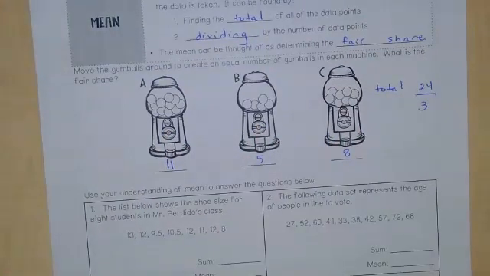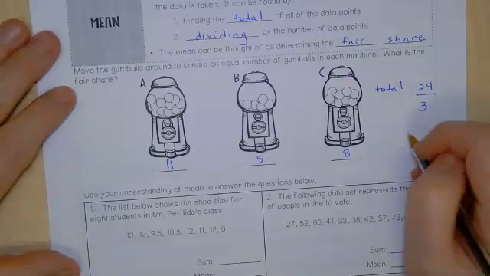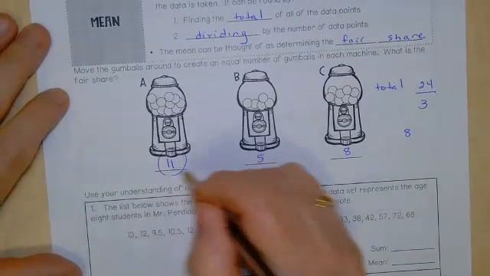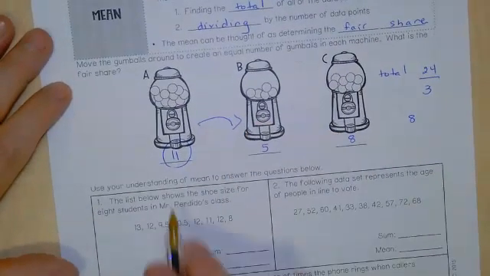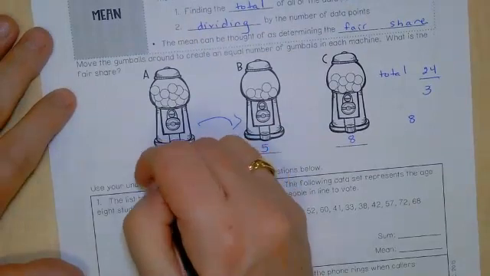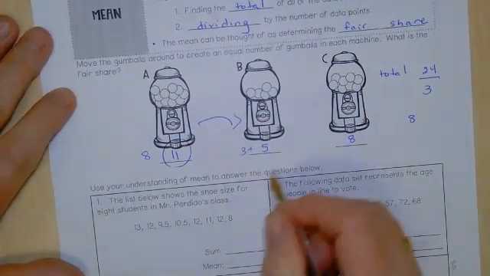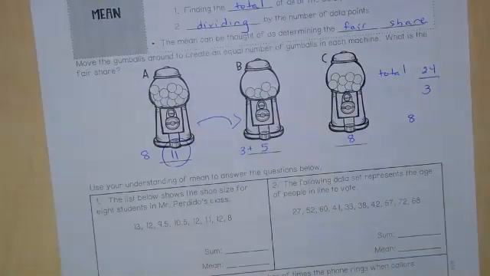What is the average? Olivia? 8. So if we take 3 of these and move them over, 11 minus 3 makes that 8, and then you're going to plus those 3 over there, and that makes that 8. Everybody gets 8.